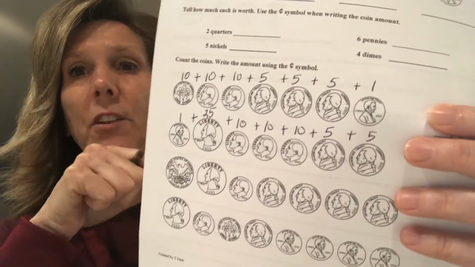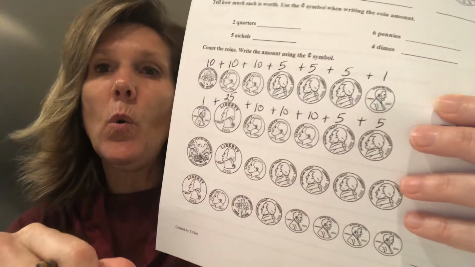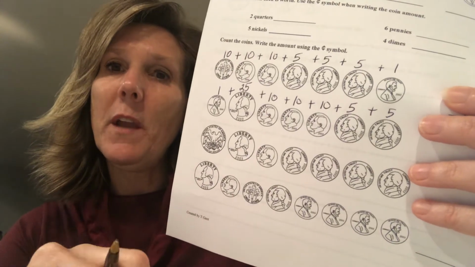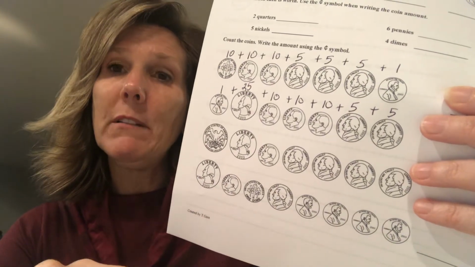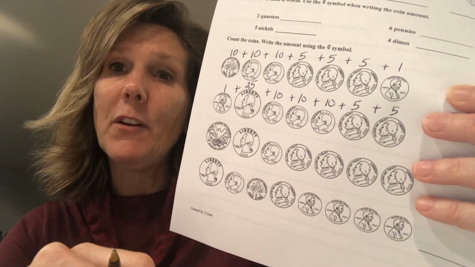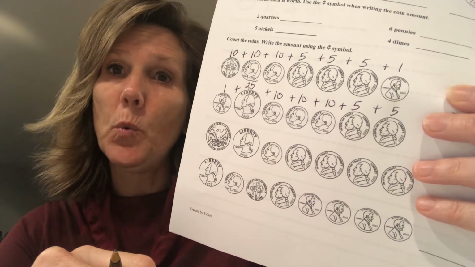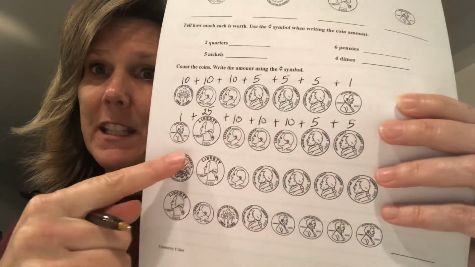Now, when you're doing this, if they mix the coins up, the easiest way to count is to pull out the coin with the biggest value first. So which one is that? If you look at these, yep, that's the quarter. So if you have your hundreds chart, put your finger, or maybe you have an M&M or a Skittle or a penny that you can mark your spot on your hundreds chart. We're starting at 25.